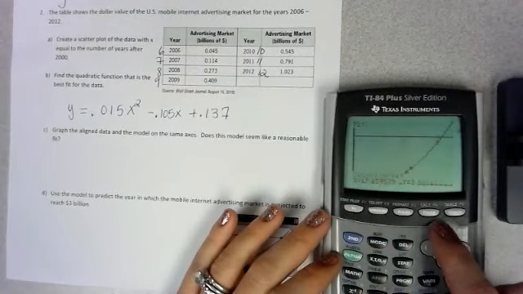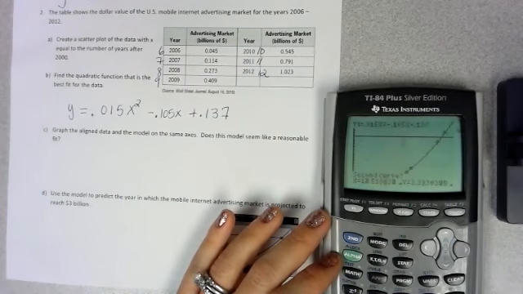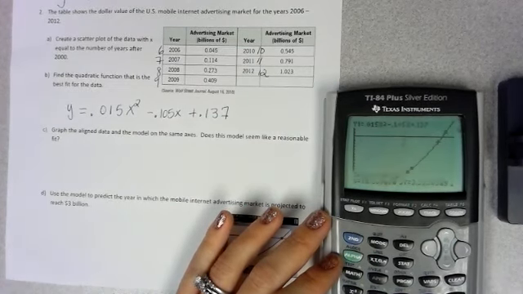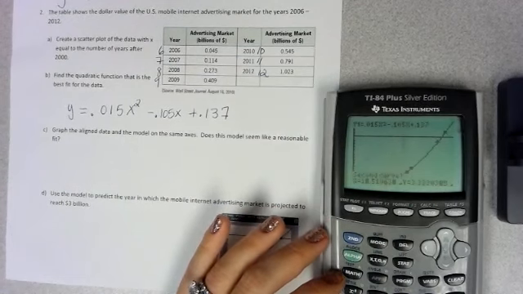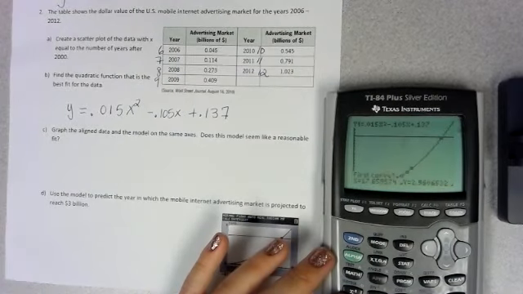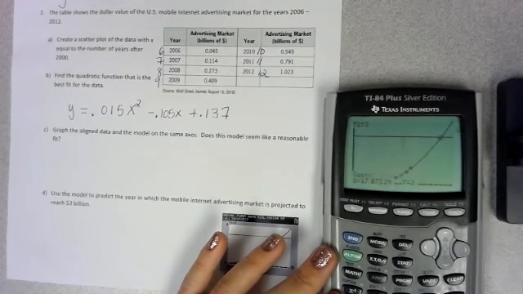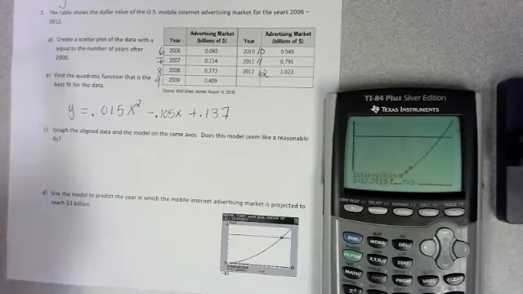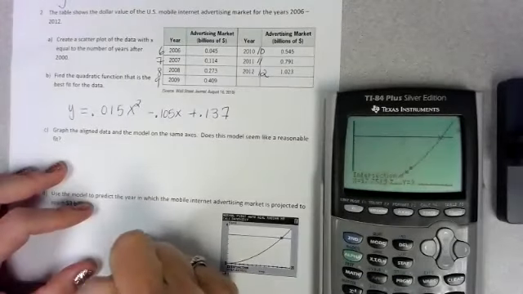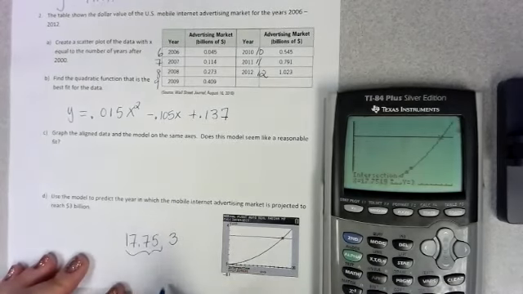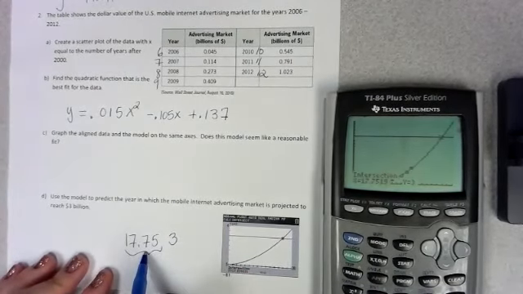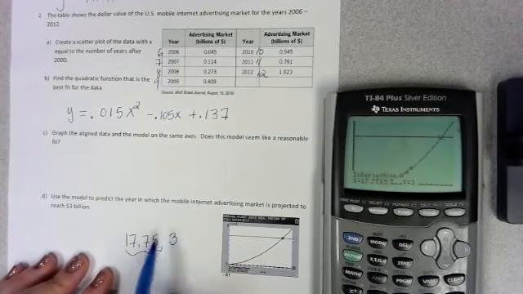And then I'm going to be a little bit above that intersection point. And it doesn't like that. Let's find a better point. Let me get a little bit closer. That was a little bit too wide. I'm going to hit enter. I'm going to hit enter, and I'm going to guess. And that intersection is at 17.75, 3.